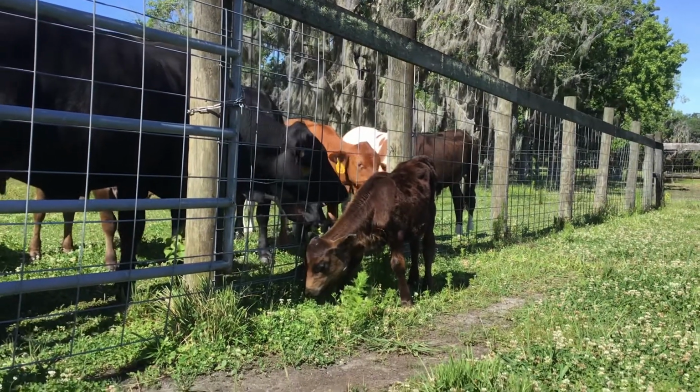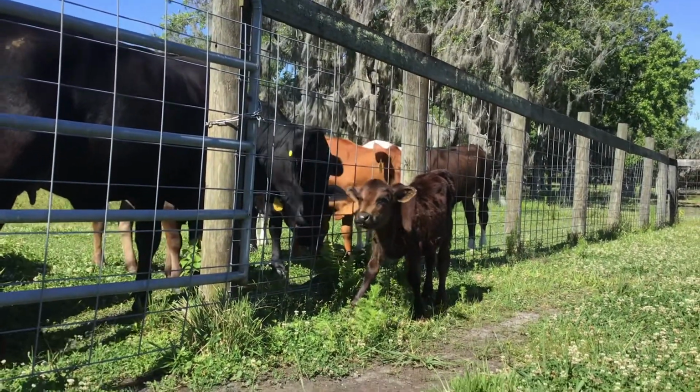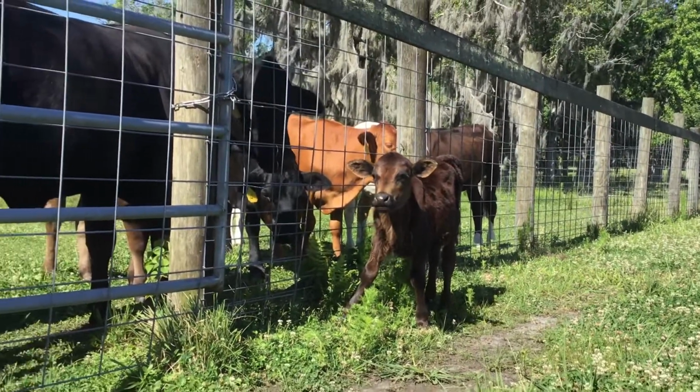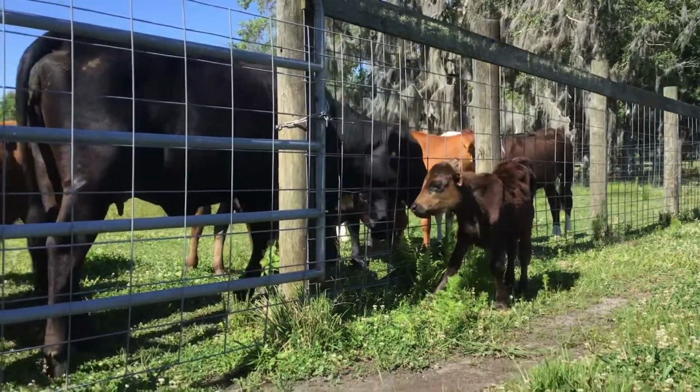Good morning from our cow pen. That little calf over there, her name is Dakota. She is our newest addition to our cow family because she's adopted.